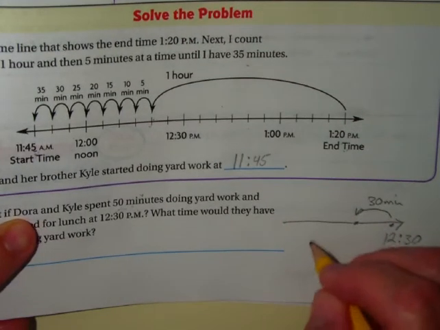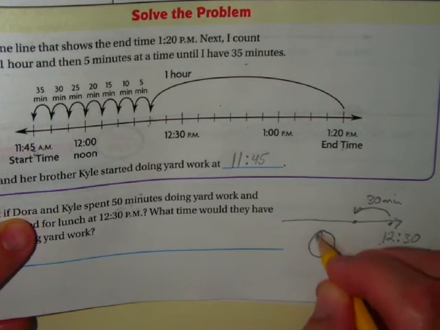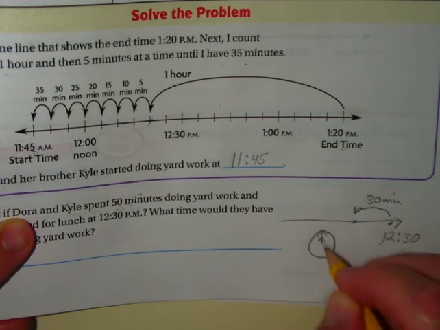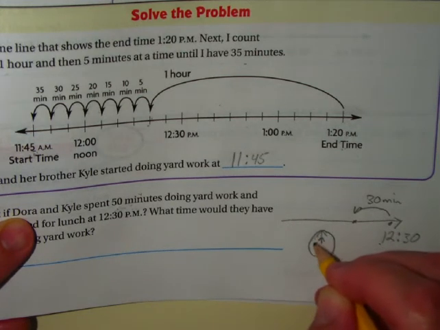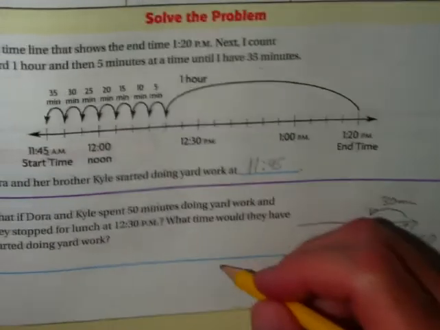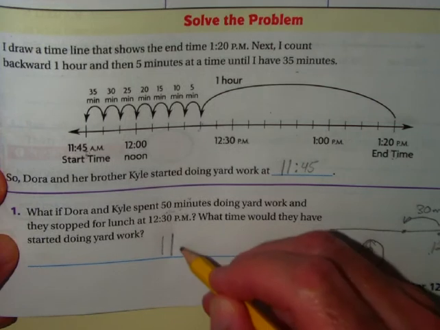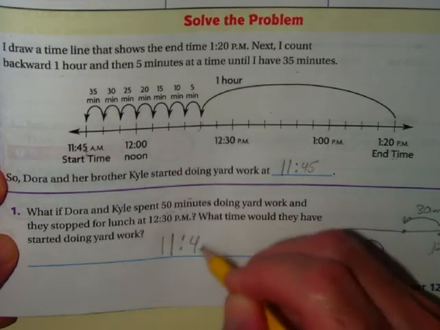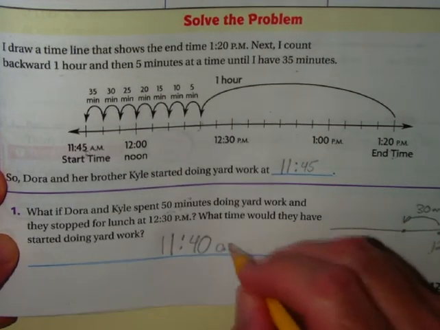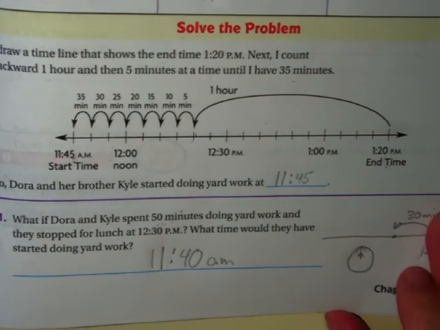So if I have a clock that shows 12 o'clock exactly, then the minute hand would have gone back 5, 10, 15, 20 minutes. So I get the same answer, 11:40 a.m. It's still in the morning, almost noon, but it's still in the morning.